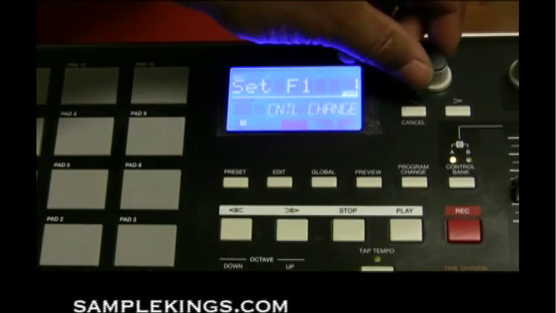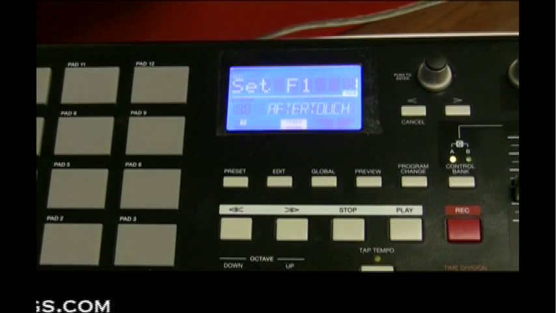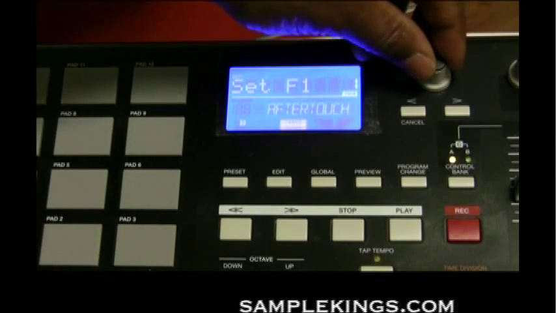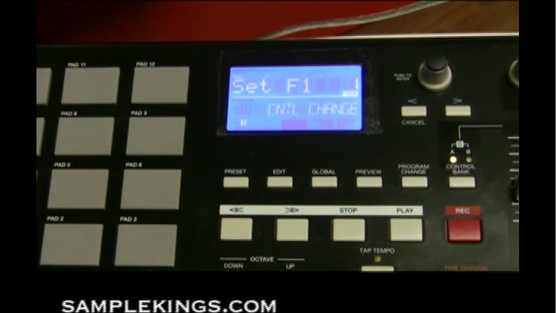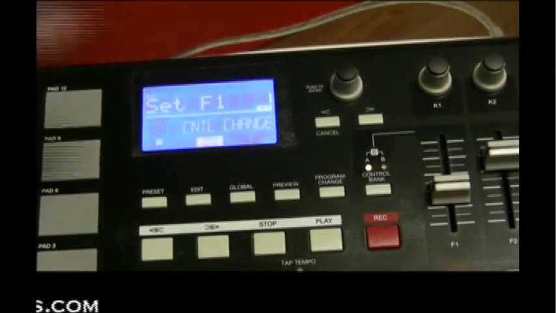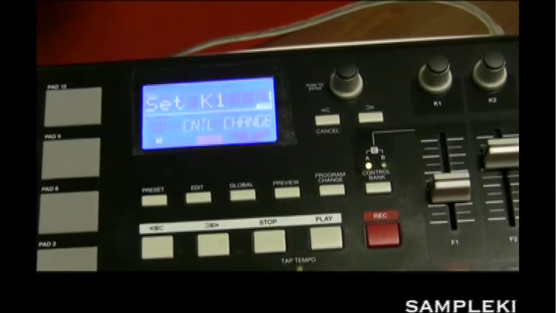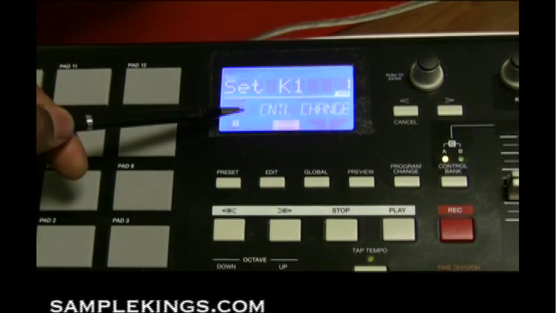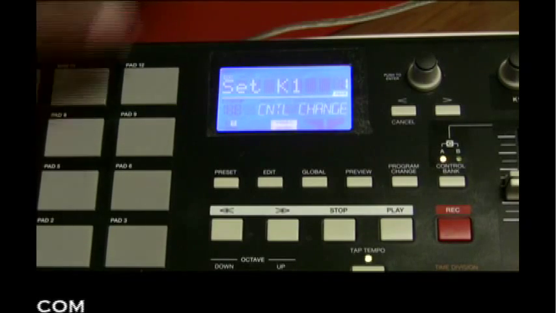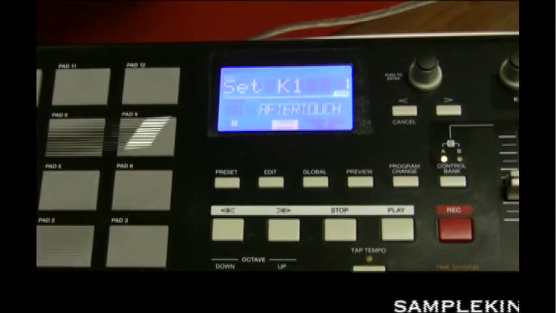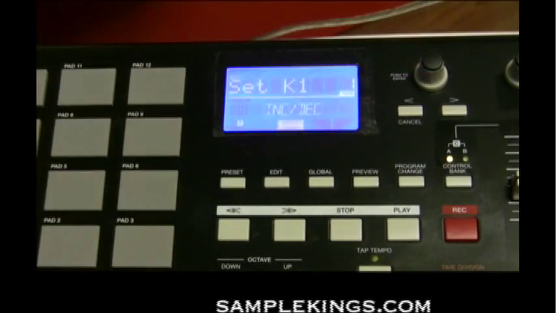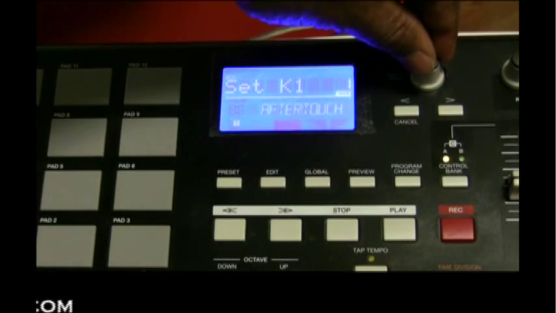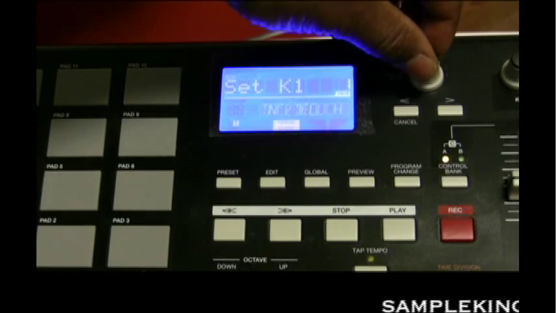I move back here. I can turn this dial. F1 slider has several control changes I can use. I can change the aftertouch and the control change. Now if I go over here and I move this K1, we'll see here that it says K1. And I can control change, turn the value wheel. I have aftertouch also. And I have increase and decrease. So I can change 3 different items here.